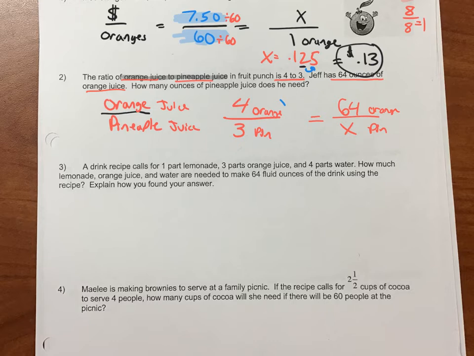Okay, so that's it. We need to figure out what we have to do to this to get it to 64. Now we do the same on the bottom. 3 times 16. And you can use your calculator. You don't need to do this by hand anymore. Plus, you don't make little mistakes. A lot of you guys make little mistakes when you try to do it by hand. All right, so 3 times 16 is 48. So x equals 48.